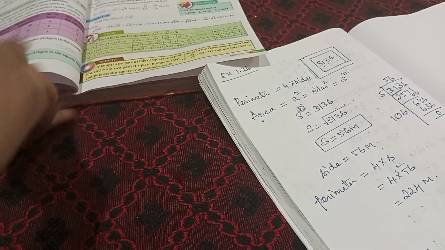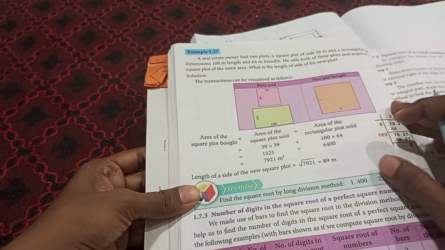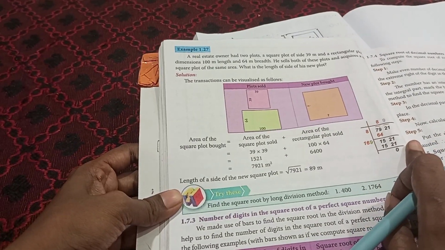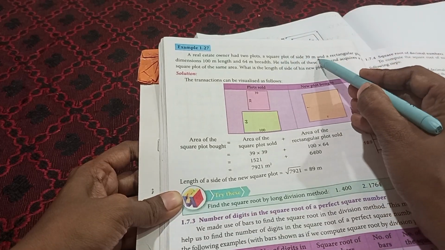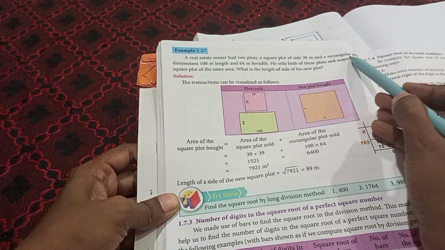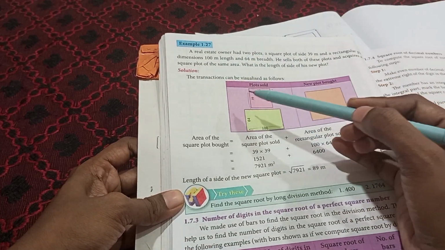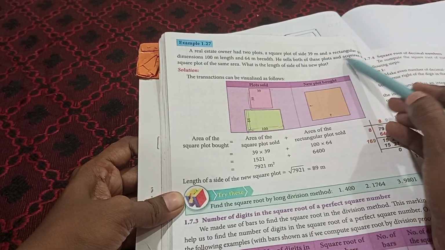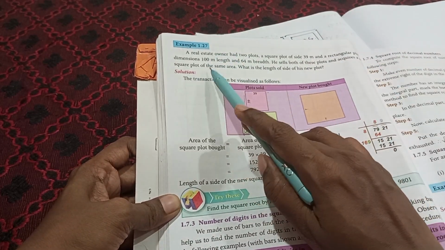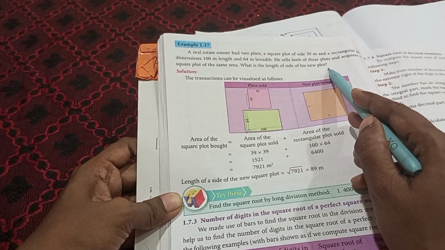Note this down. So next, let us see example 1.27. See here the question: A real estate owner had two plots, a square plot of side 39 meter and a rectangular plot of dimensions 100 meter length and 64 meter breadth. He sells both of these plots and acquires a new square plot of the same area. What is the length of the side of his new plot?